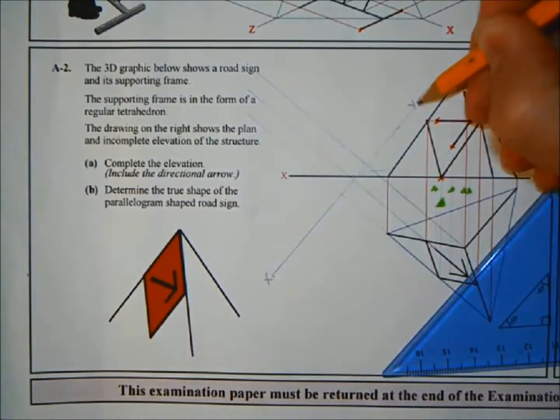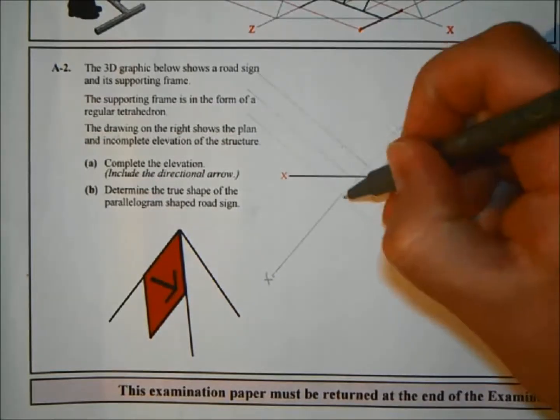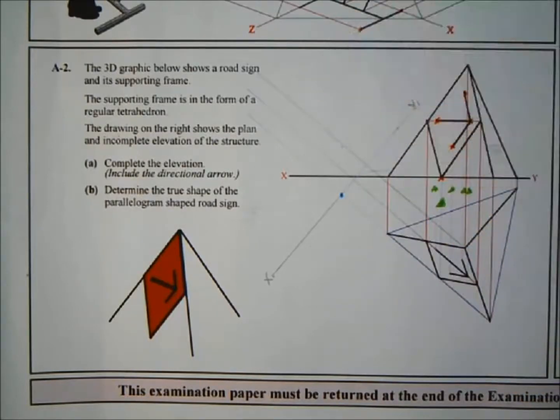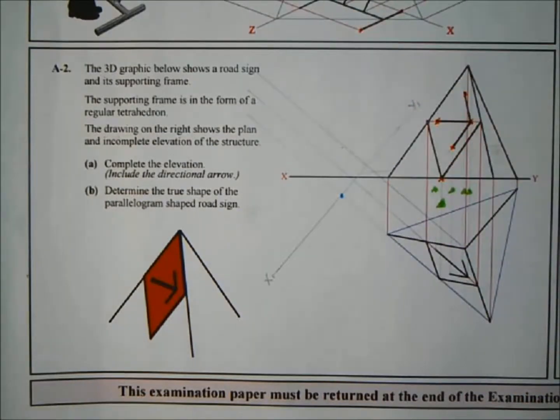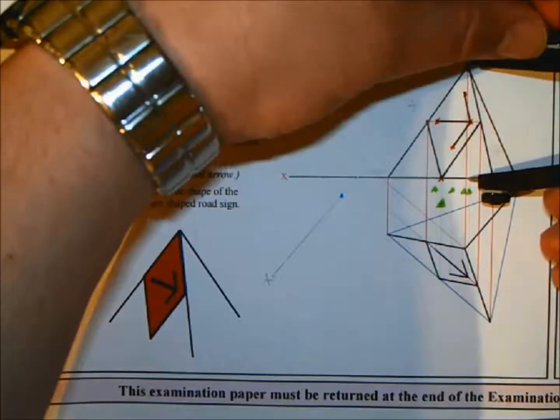So what we're doing now is getting an edge view of that surface, which includes the parallelogram. The base point is here. That's the base point here. The height of that point is going to be the vertical height here, because that's going to be the true distance from the ground to that point. So we get the distance from here to that height there.